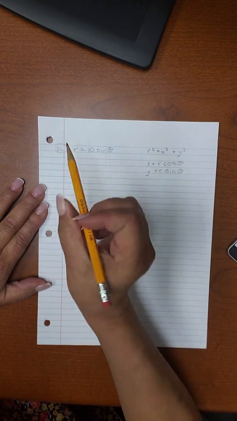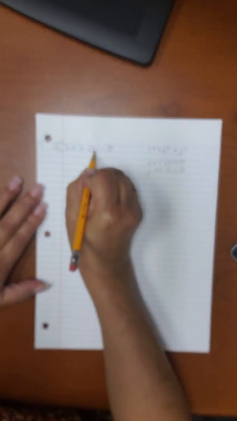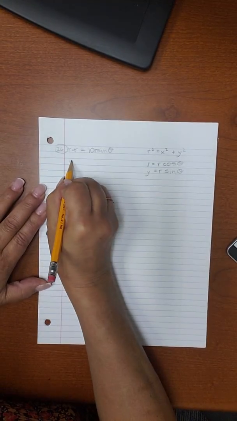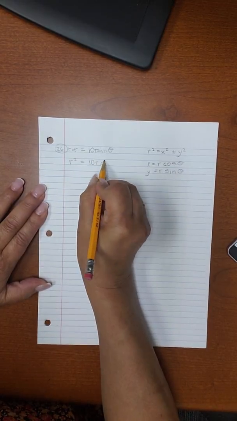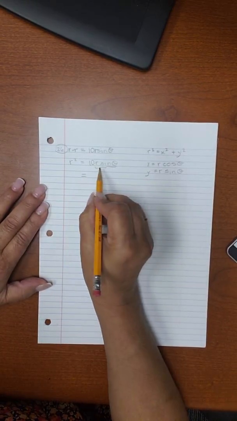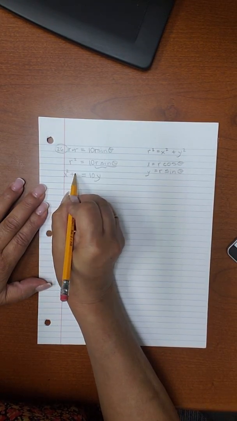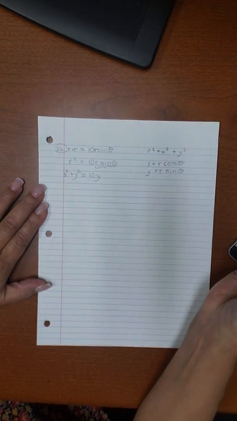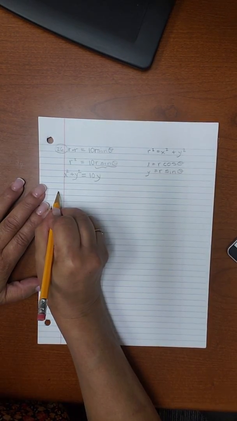So if I can replace r squared with x squared plus y squared, I want to create an r squared here, which I can do by simply multiplying the left side by r. Therefore, I have to multiply this side by r as well. That leaves you with r squared is equal to 10r sine of theta. This r sine theta can be replaced with its rectangular equivalent, which is y. Drop down the 10, and the r squared can be replaced with x squared plus y squared. Okay, and you can leave it like that. You don't need to bring everything to one side or complete the square. You can keep it at that level.